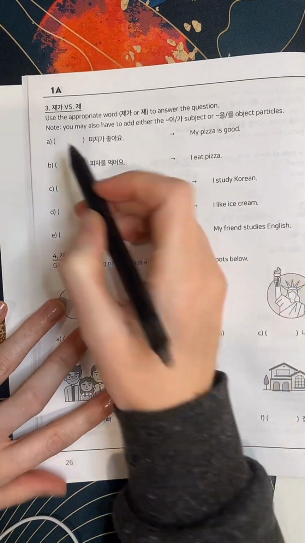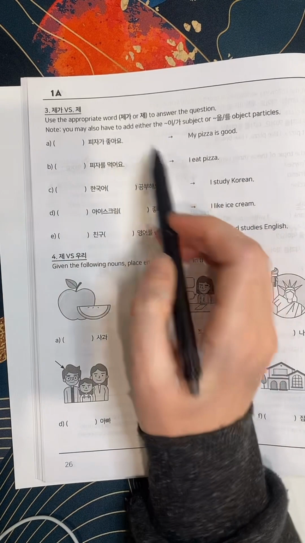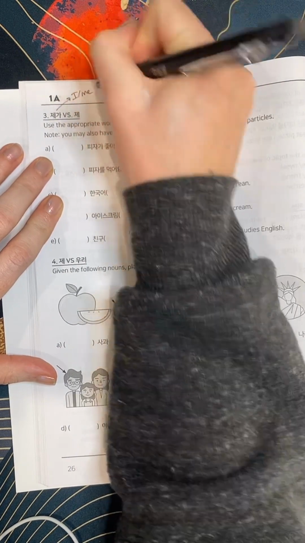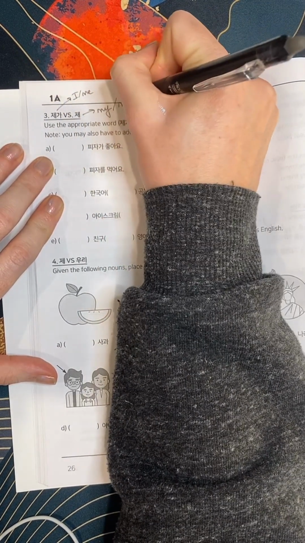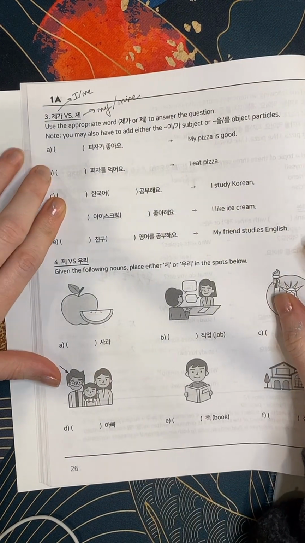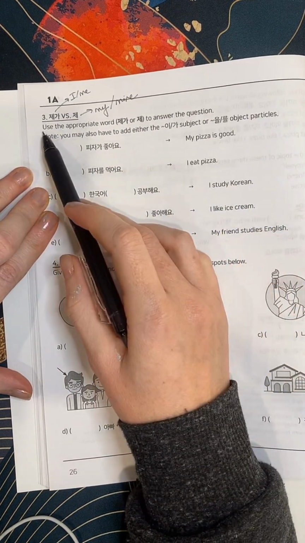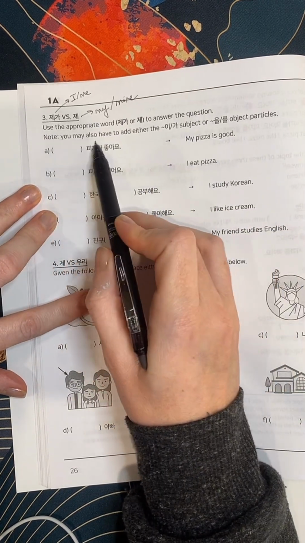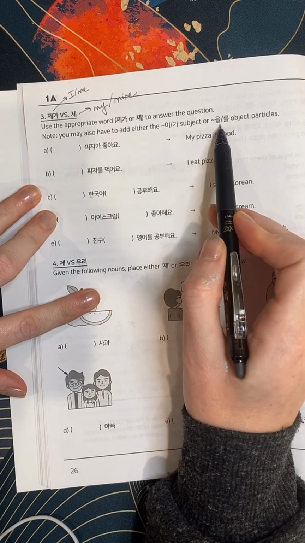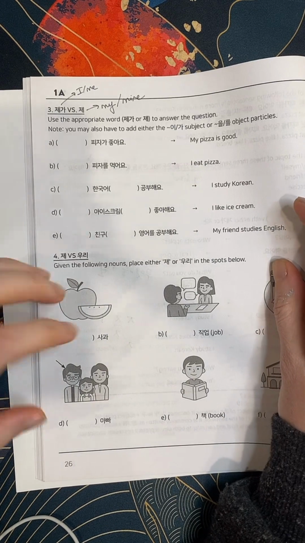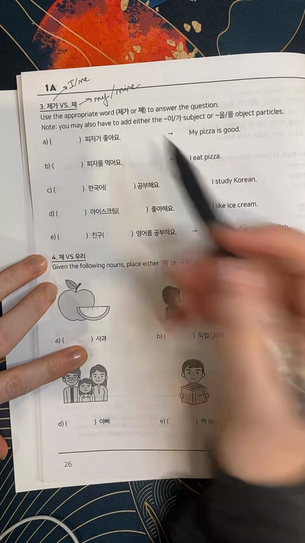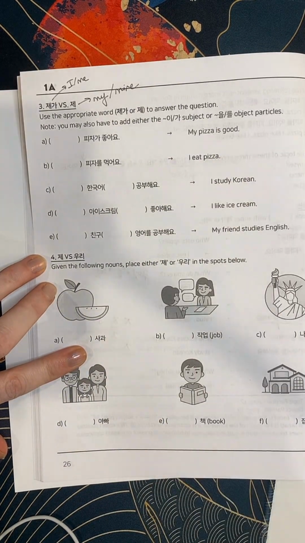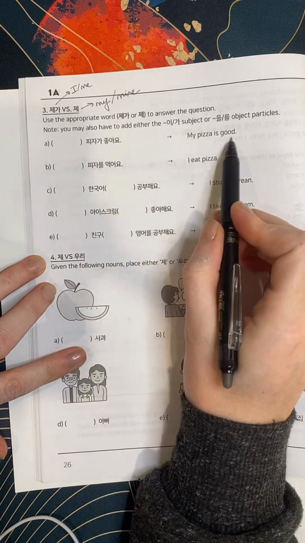Now, let's choose between 제가 and 제. So, in this case, remember that 제가 means I or me, and 제 means my or mine. So, A. The question is, use the appropriate word, 제가 or 제, to answer the question. Note, you may also have to add either the 이/가 subject particle or the 을/를 object particle. Okay, so we're going to be practicing two things. We're going to be practicing 제가 and 제, and we're also going to be practicing our subject and object particles.